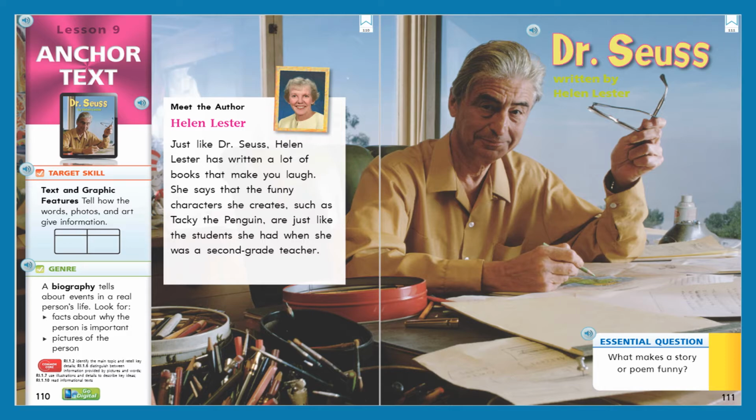Today we're going to read the story Dr. Seuss, written by Helen Lester. Our target skill today will be text and graphic features. Text and graphic features tell how words, photos, and art give information. Our genre is a biography, and a biography tells about events in a real person's life. Look for facts about why the person is important and pictures of the person.